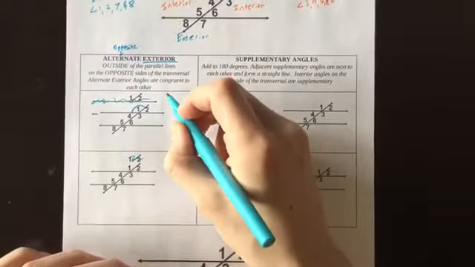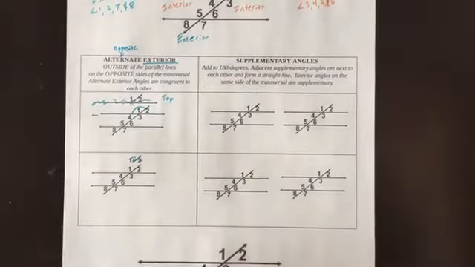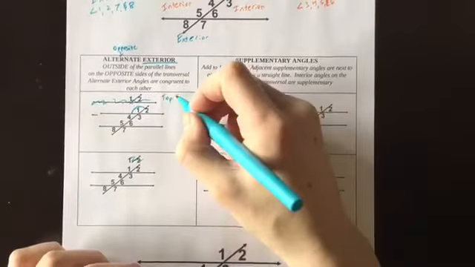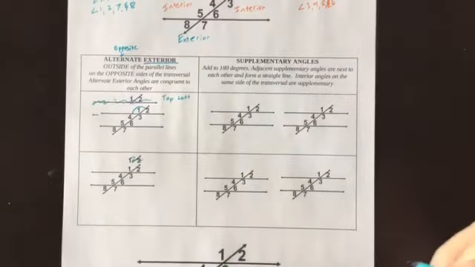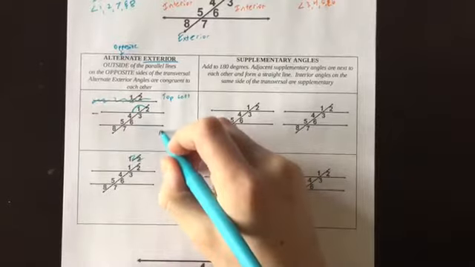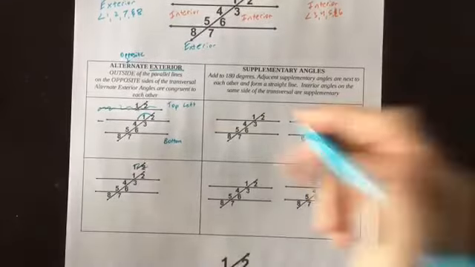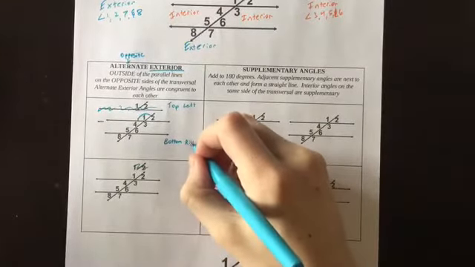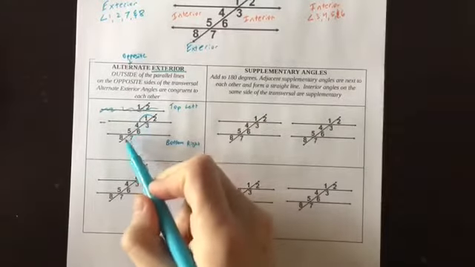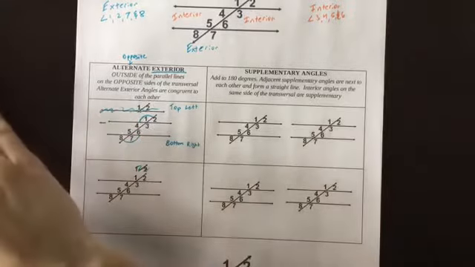Alternate, I like to think of that as opposite. Angle 1 is on the top of our exterior angles, and it's on the left of our transversal. So its alternate exterior angle pair is going to be the total opposite. It's going to be an angle that is on the bottom of our exterior and on the right of the transversal. So on the bottom, that makes 7 or 8. On the right, that's angle 7.